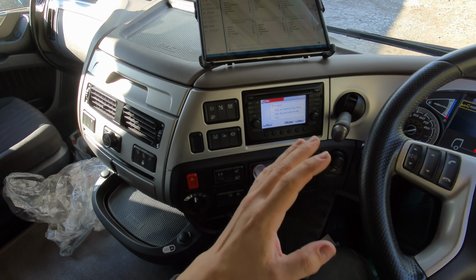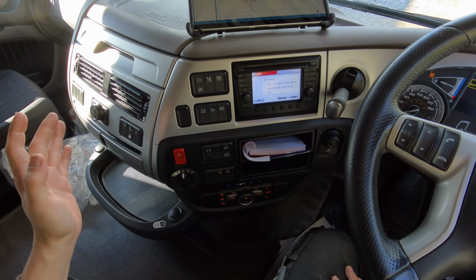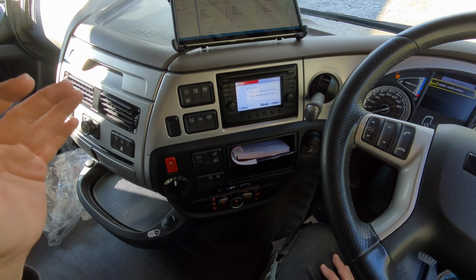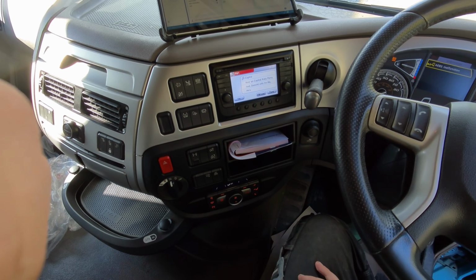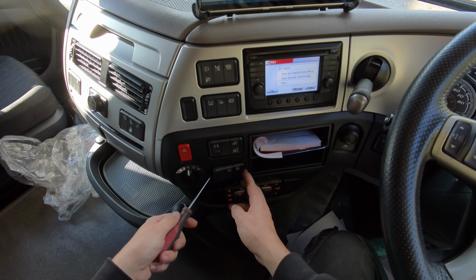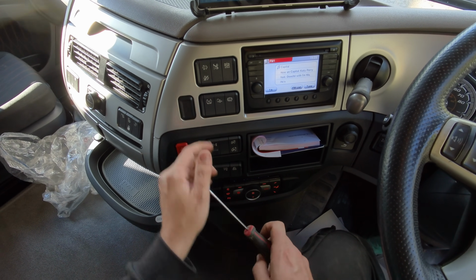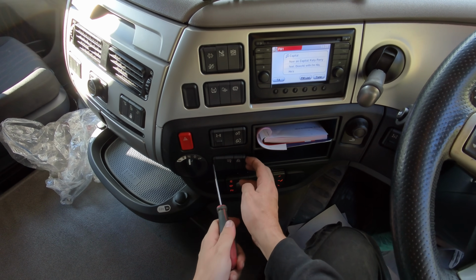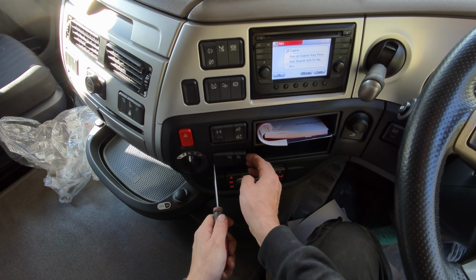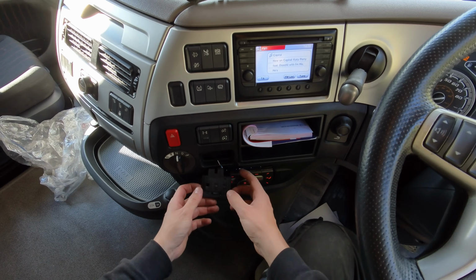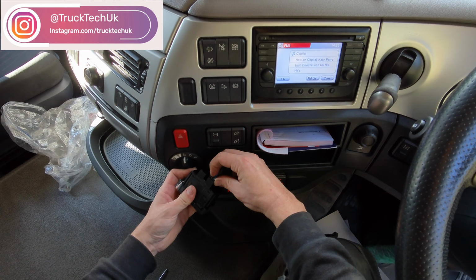So now we know none of these switches work. It's a case of identifying which switch is causing it. So let's pull all the switches out. I think we'll start with this bank here. What we'll do is we'll turn this switch on and get this switch out of here. Now we've got this bank of switches out of here, we'll just disconnect the switch.